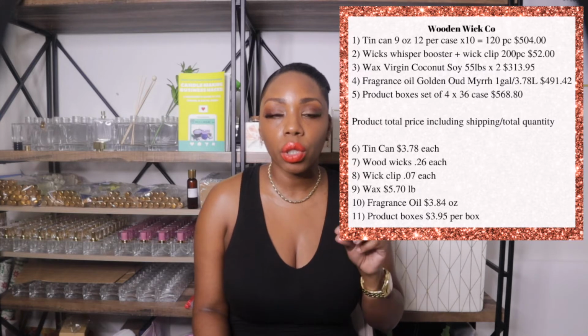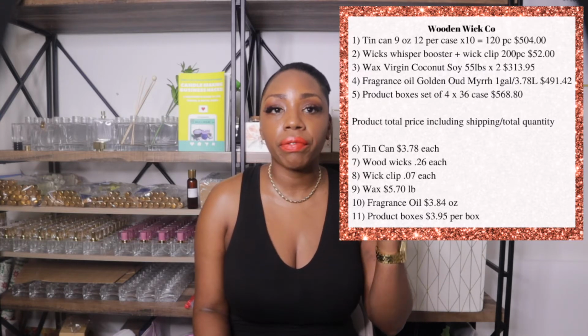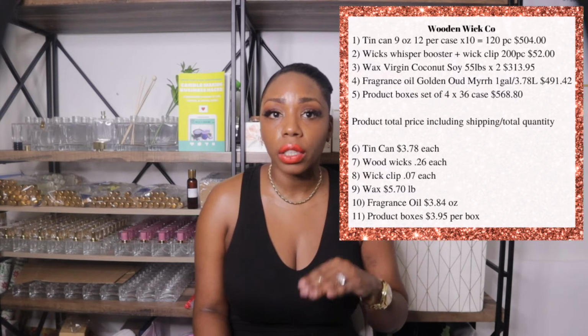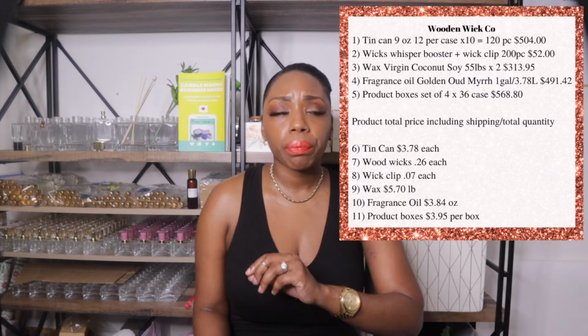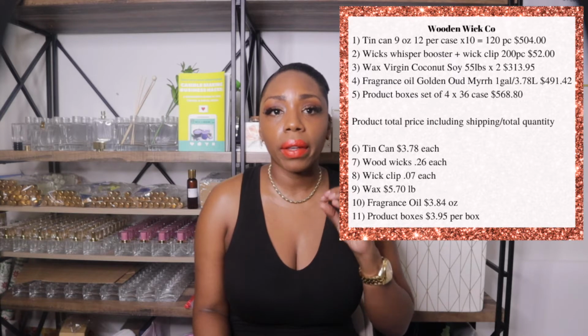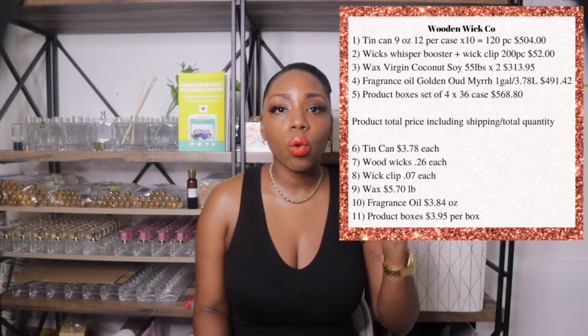pick the Whisper Booster, which is the 0.02 by 0.5 by 5 length. So we'll be getting 200 pieces, since they only go by increments of 100 and we're ordering 120, so 200 pieces, and that comes out to $52. So again, they actually give us the pricing per wick and wick clip. When you go into the cart, it already pops up. So it's $0.07 for the wick clip and $0.26 for the wick itself.